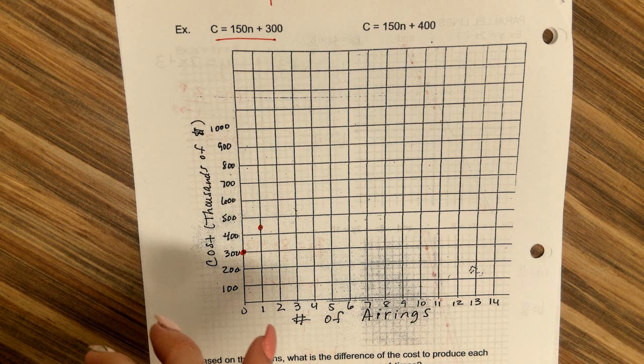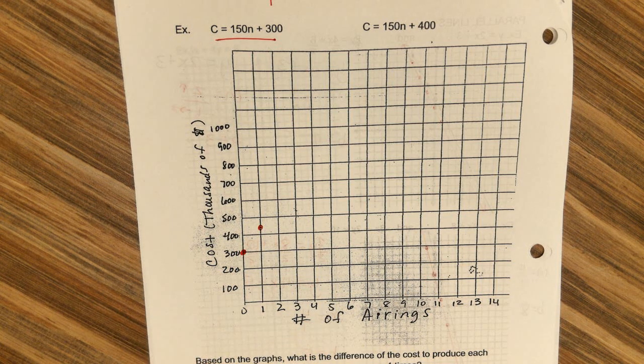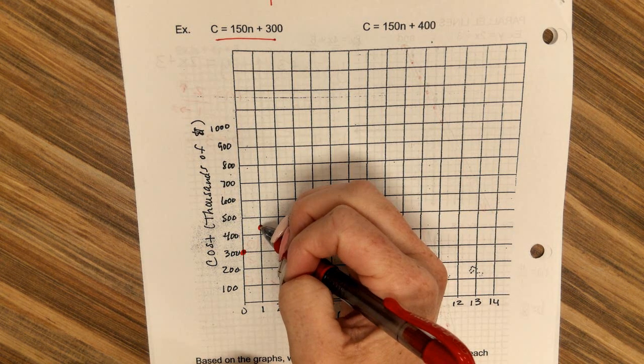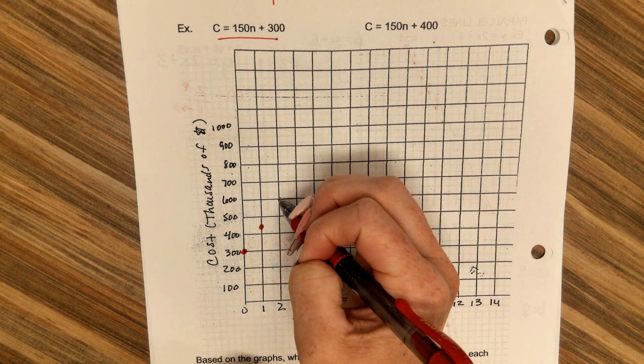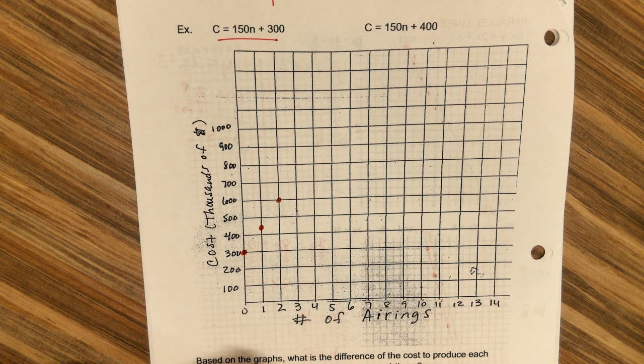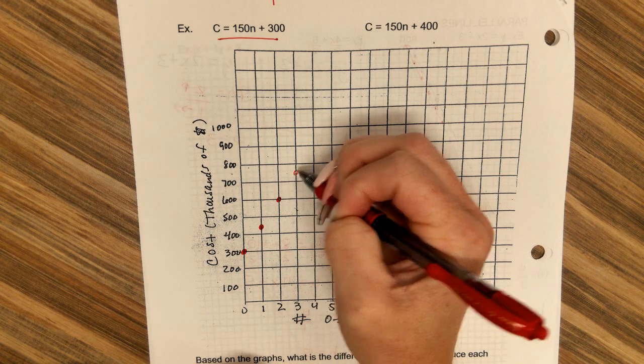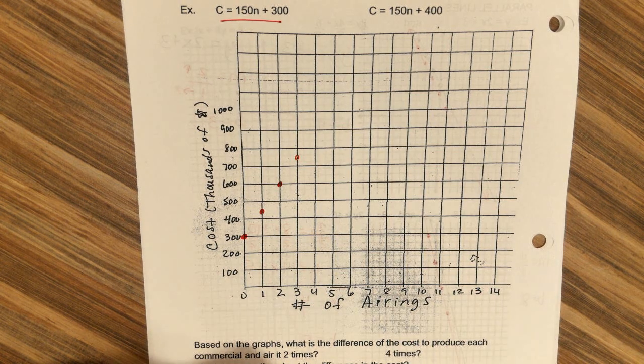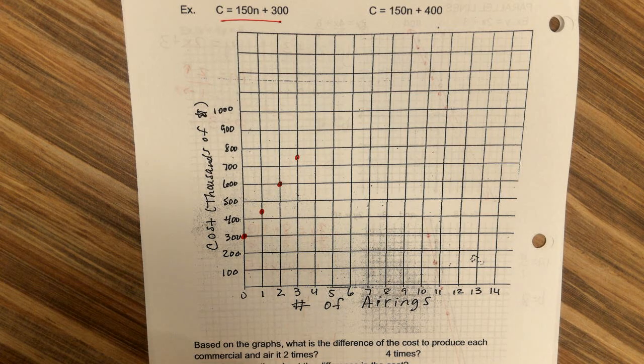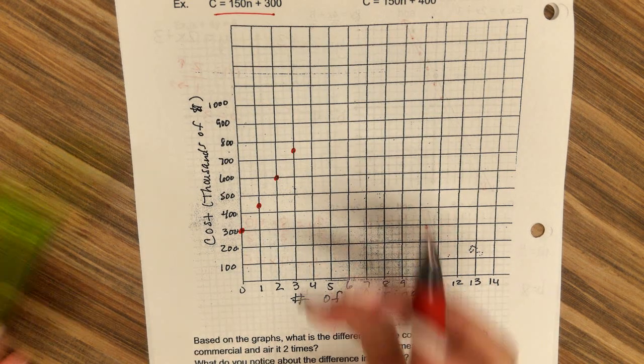Wait, did I go up 150? Yeah. I'm going to go up 150, right 1. So you're going up 1.5 squares, because 1 square is 100. The run is counting by 1, so you're good. Okay, and then I'm going to connect those dots.